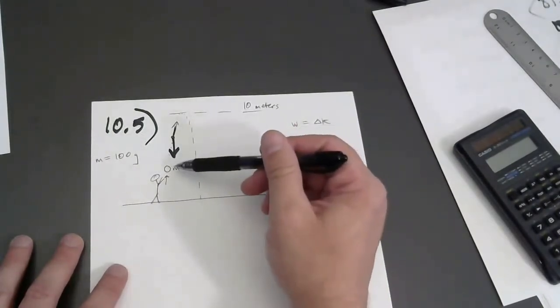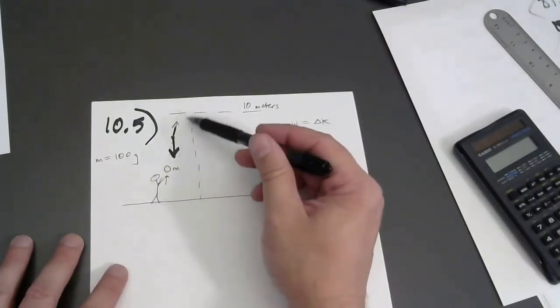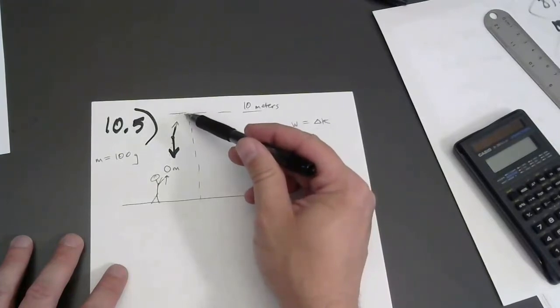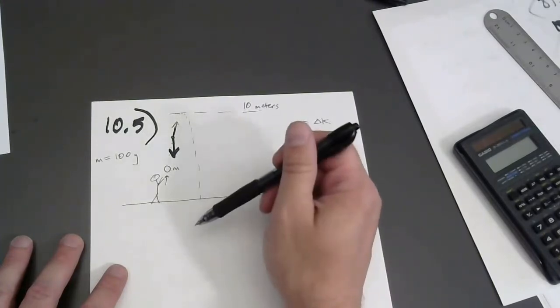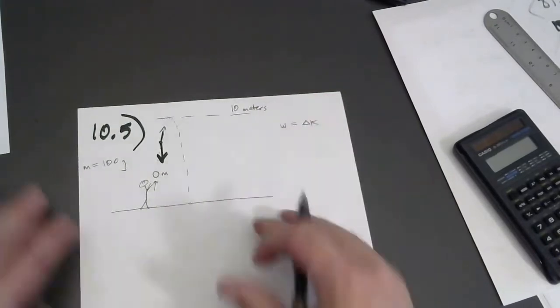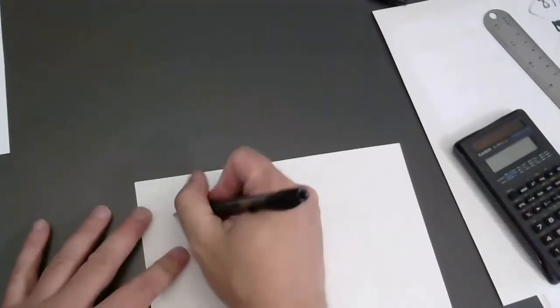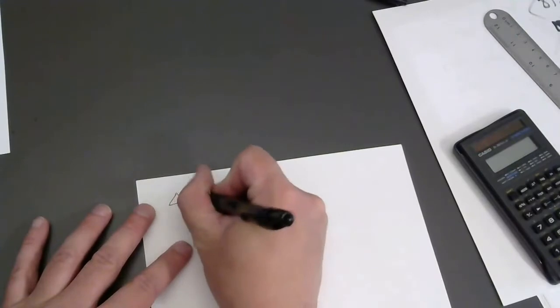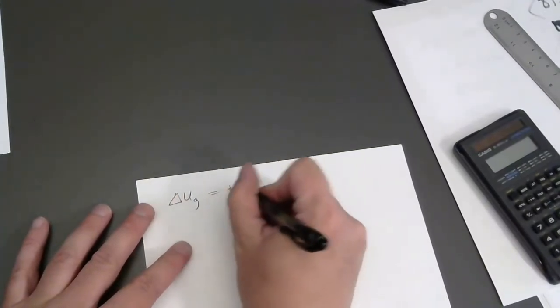If you gave the ball 10 joules of energy when you threw it, and when it gets to the top it has 0 joules of kinetic energy, that means 10 joules of kinetic energy were just transformed into potential energy. And we use the letter U. So the change, I'm gonna write this in a different place here, the change in gravitational energy was plus 10.